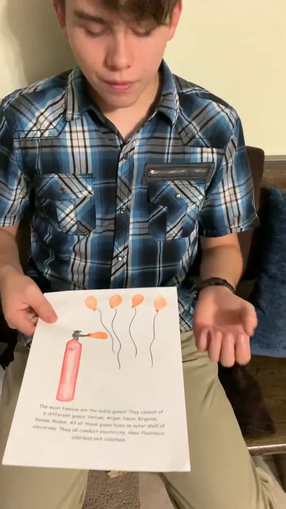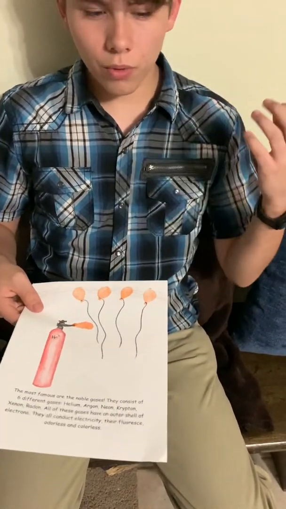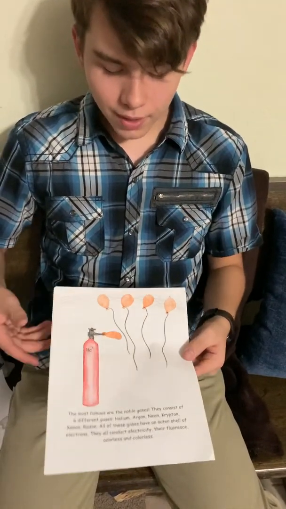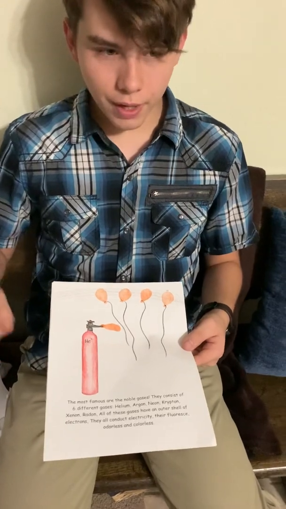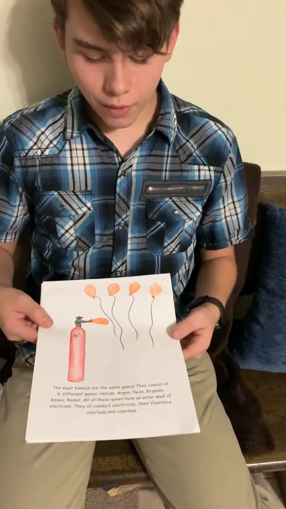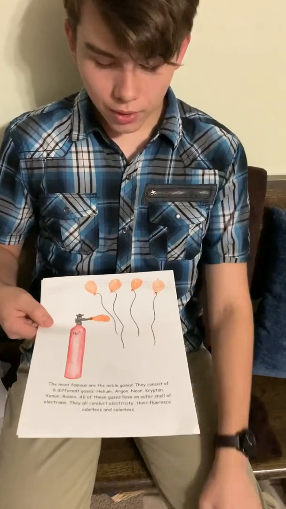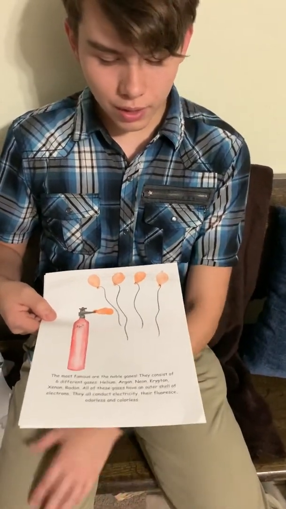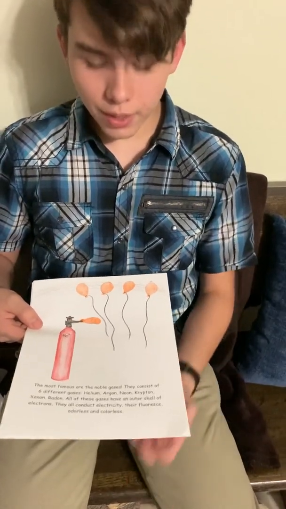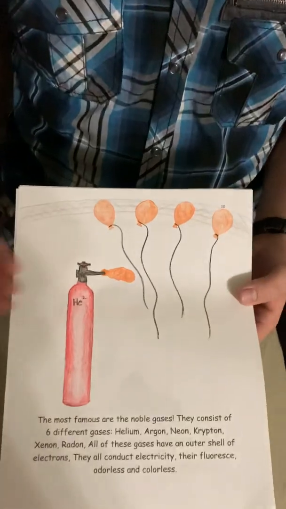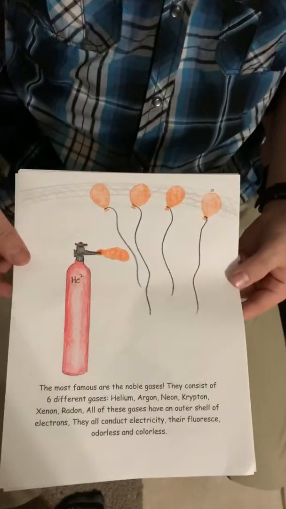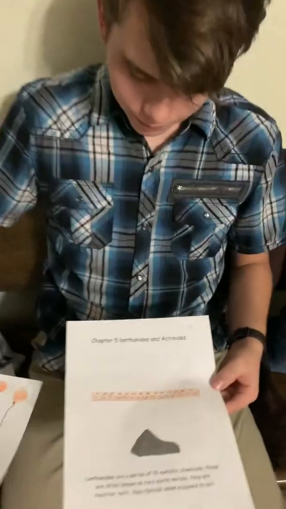The most famous of the gases are the noble gases, and there happen to be 6 of them. These gases consist of helium, argon, neon, krypton, xenon, and radon. All of these gases have full outer electron shells, they all conduct electricity, and they're fluorescent, odorless and colorless. So here we have some helium blown up into balloons for a little party, and we got a net holding them up top. One of the noble gases.